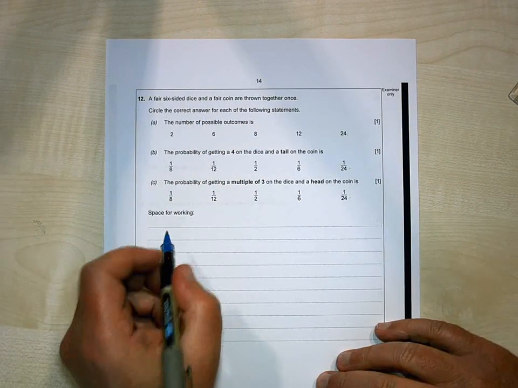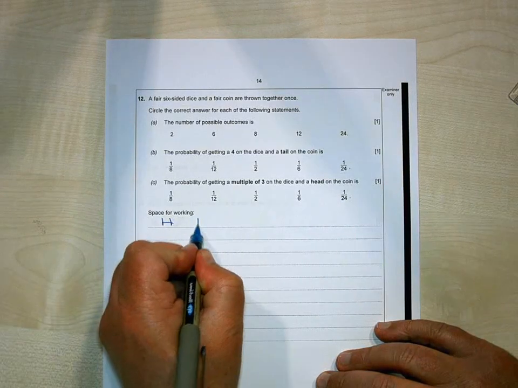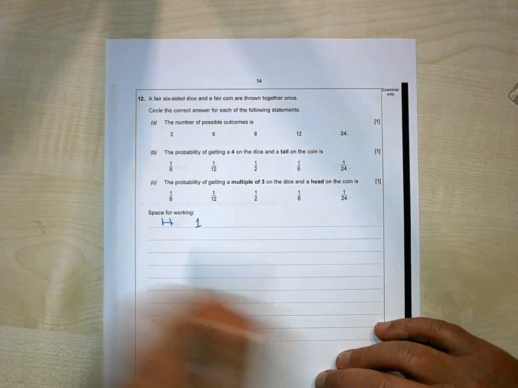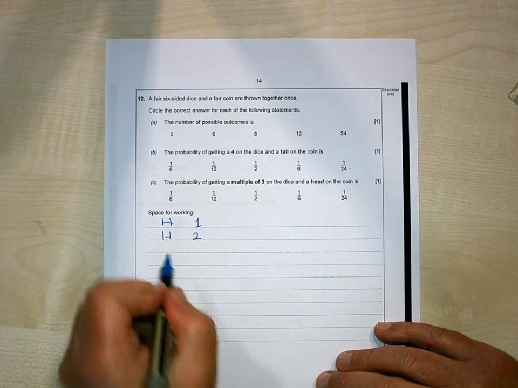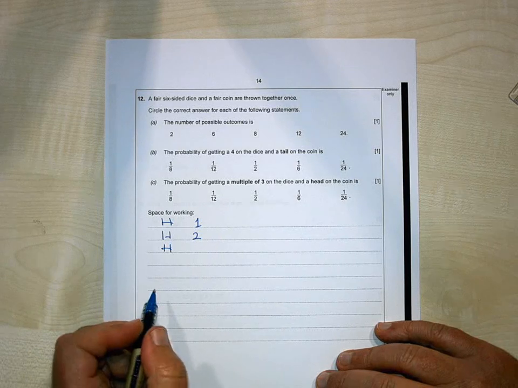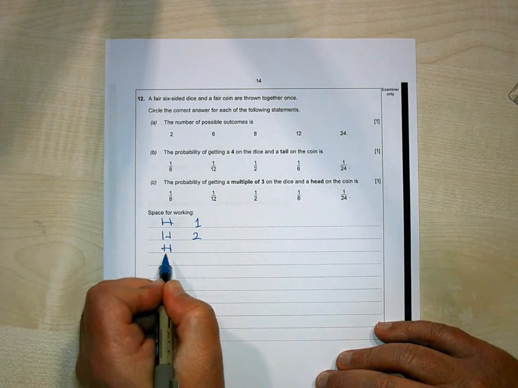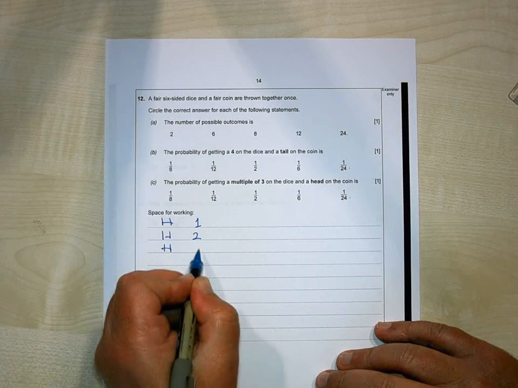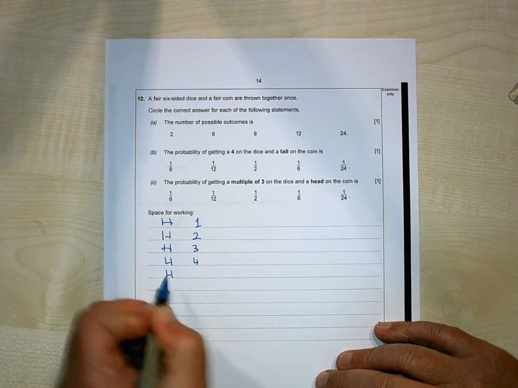So we could have a head on the coin and a 1 on the dice. We could have a head on the coin and a 2 on the dice. So if you remember when we were doing these listing possible outcomes, be systematic. So I'm fixing the heads and I'm considering all the possible outcomes of the dice.